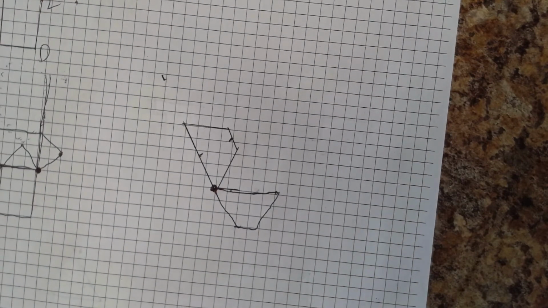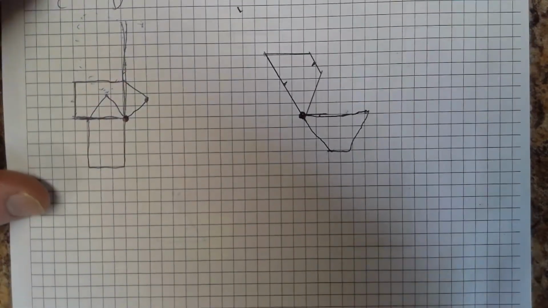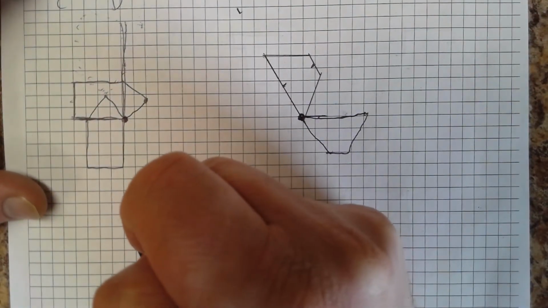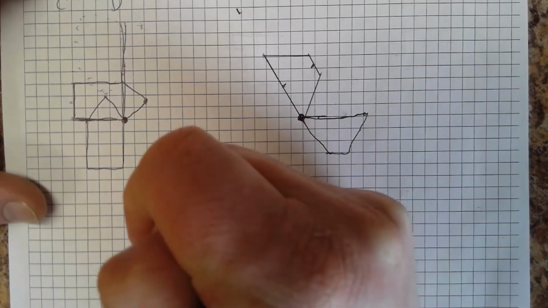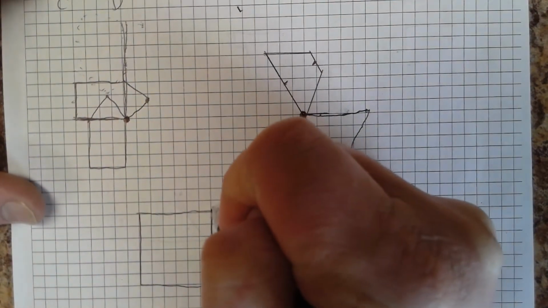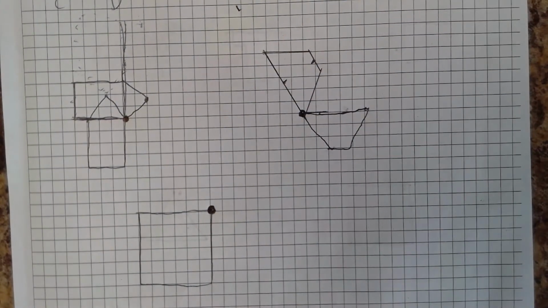Let's do another example that's not in the book. Let's just take a square and rotate it. Let's take a 5 by 5 square and rotate it 180 degrees around this point here.